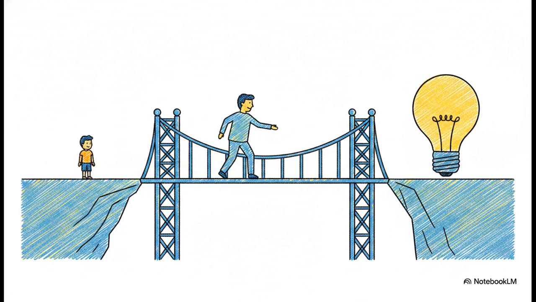Scaffolding is the operational mechanism that sits right inside this zone. By intervening at the exact right time with the exact right level of support, the teacher bridges that gap, pulling the student's cognitive capabilities forward.